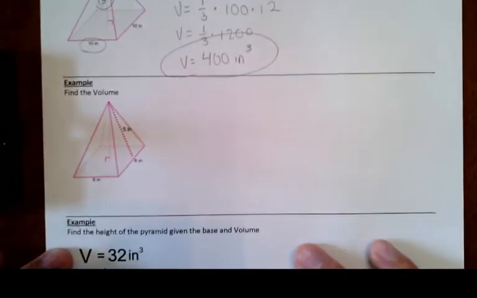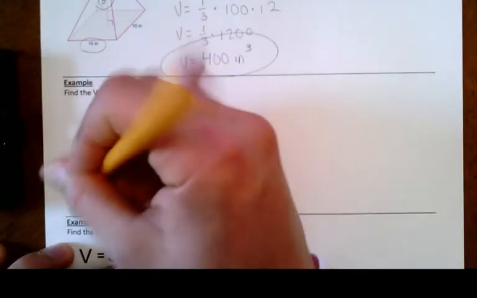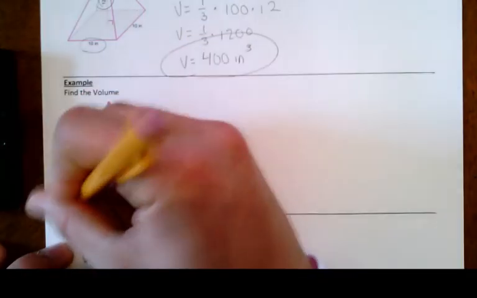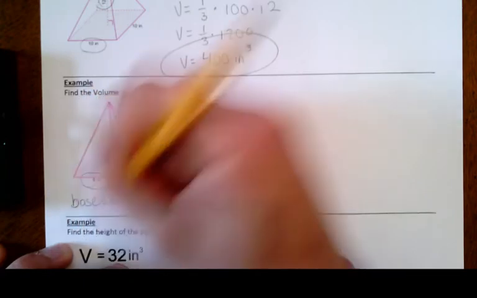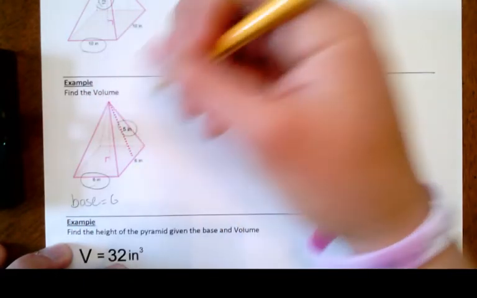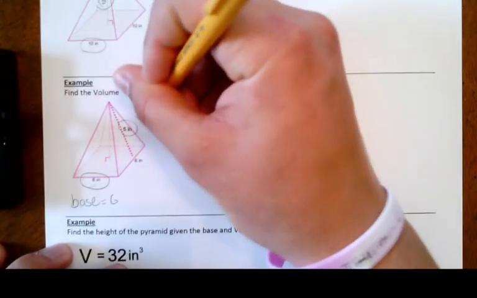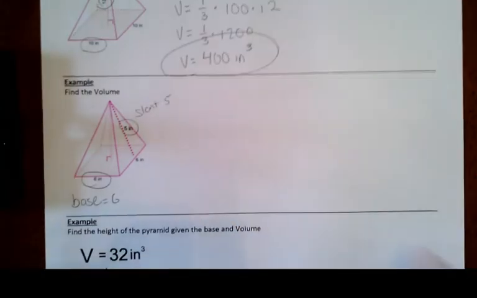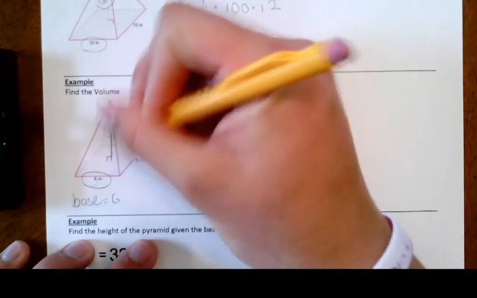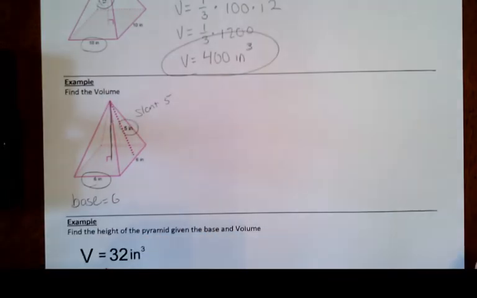Again, it says find the volume, but if you look, I have my base, which is 6, and they also give me the slant length here. If you can't see that, the slant is 5. So what I'm missing right now is the height. I need this value here. So it requires us to do the Pythagorean theorem. We know that value is 5.